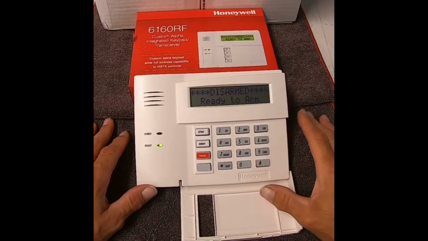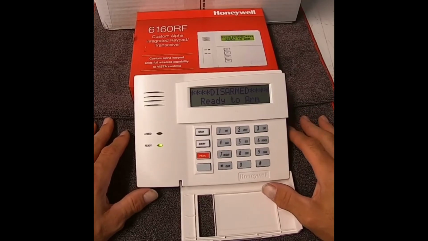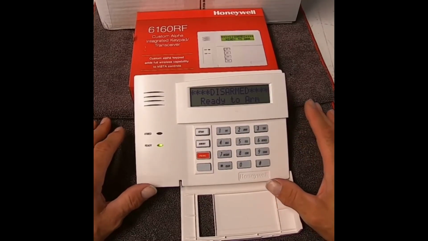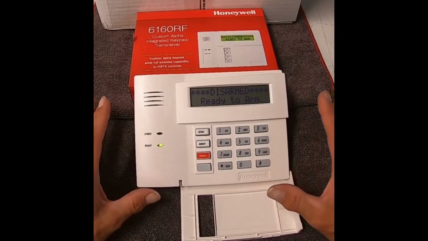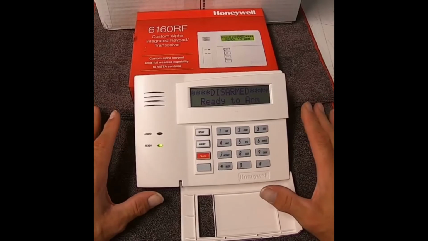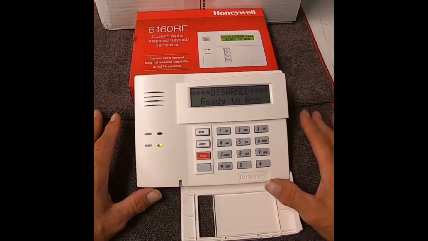You can also assign a duress code. A duress code is basically a silent alarm. So if somebody came in and was holding you at gunpoint and told you to disarm the alarm, you could punch in a code that would shut the alarm off internally, but would actually send a signal to your monitoring company.